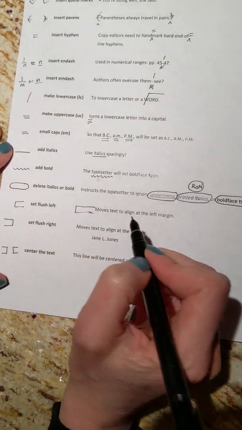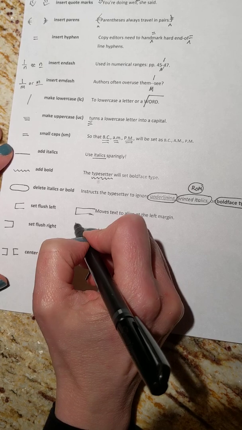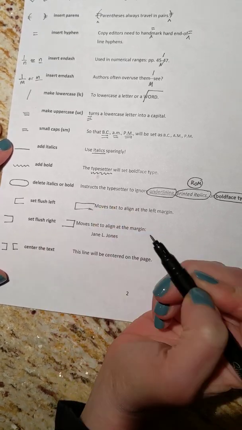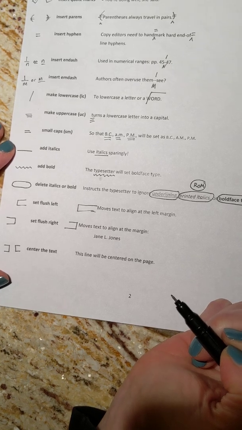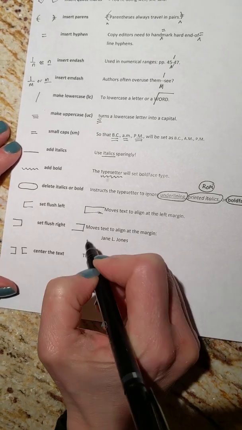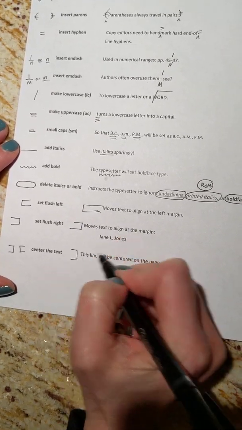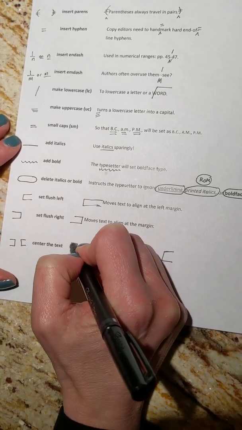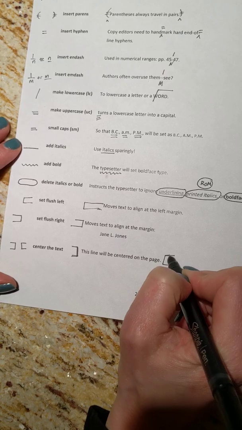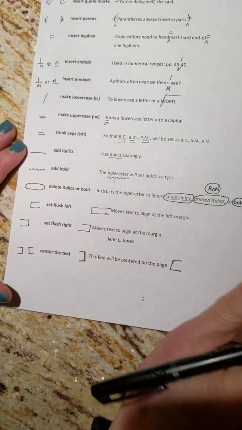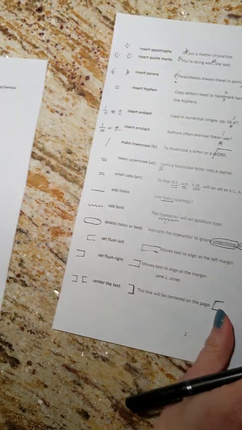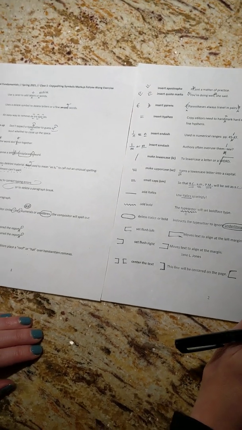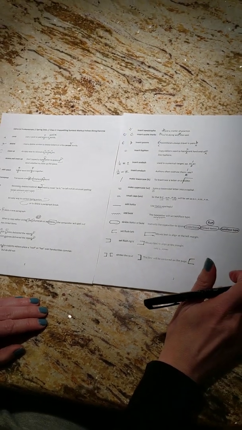The reverse of that, if you want something indented, you'd push it that way. And then if you wanted text centered, you put one on each side, this little construct on each side. Those are the most used copy editing symbols.